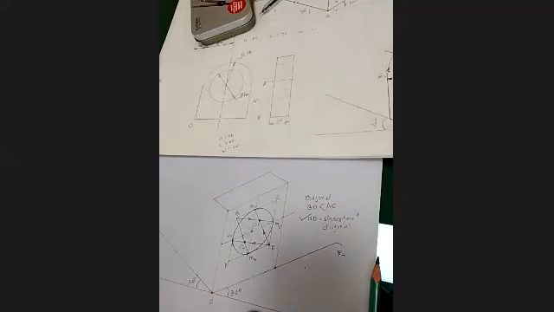Understood? Major radius two arcs, minor radius with C1 and C2 center, these small two arcs.